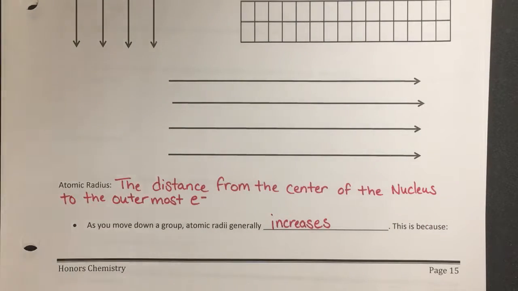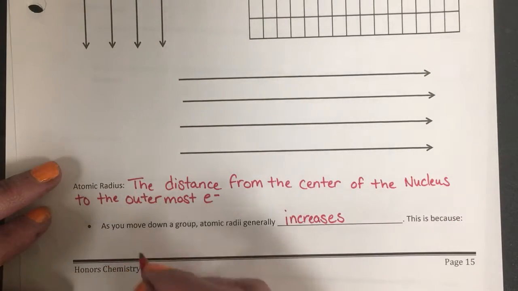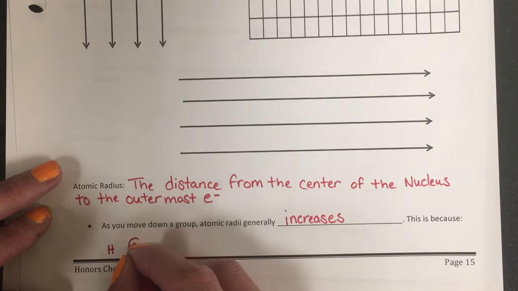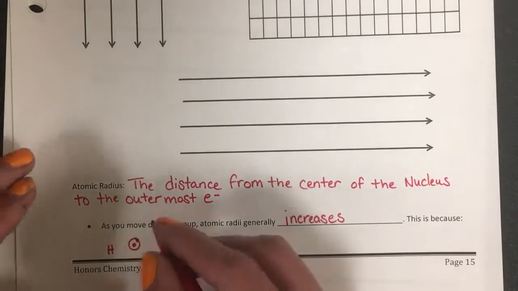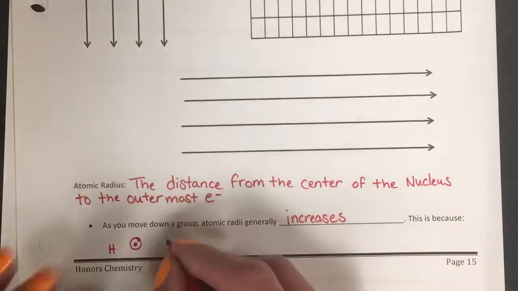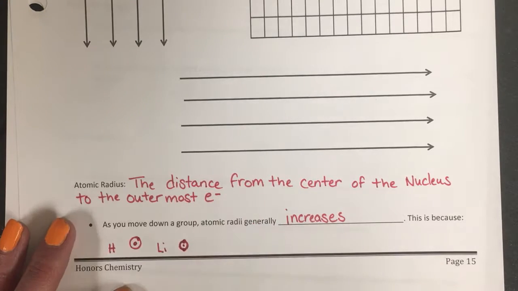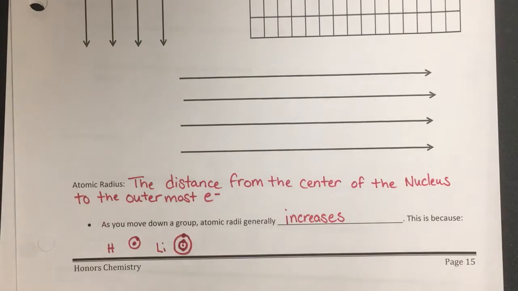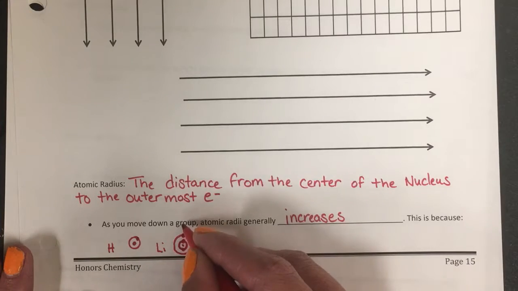So the reason that it's increasing is because of those electrons. If I'm looking at my first group, it starts with hydrogen. Hydrogen has its nucleus, and then it's going to have 1 electron in the 1s. If I move on, my next element's going to be lithium. Lithium is going to have its nucleus. It'll have 2 electrons in the 1s. Then it's going to have 1 electron in the 2s. See how the distance is getting bigger?